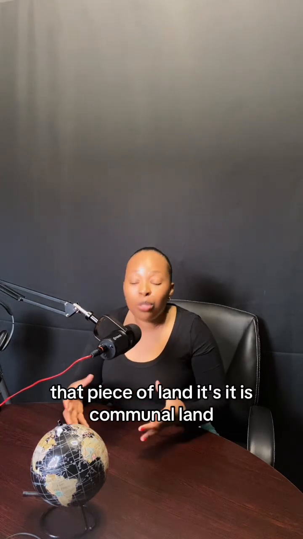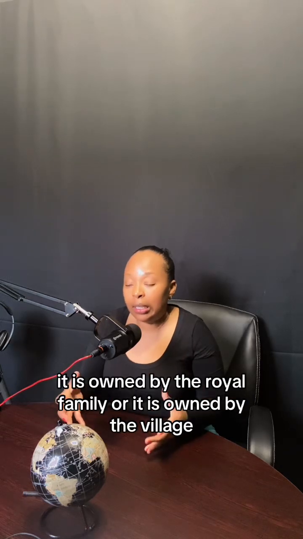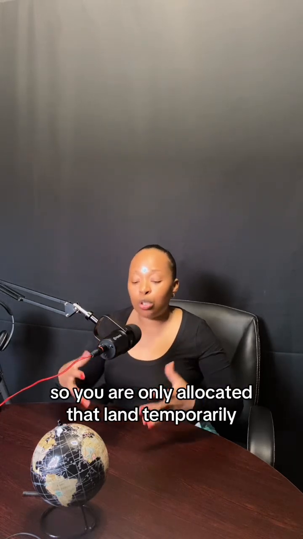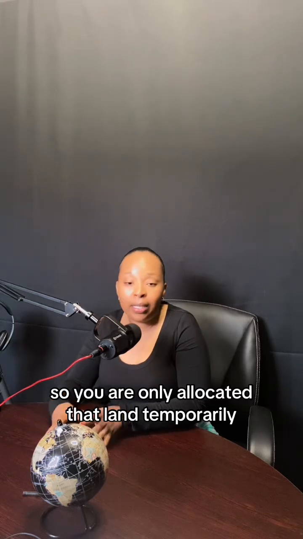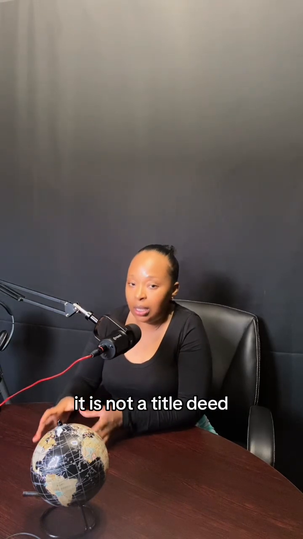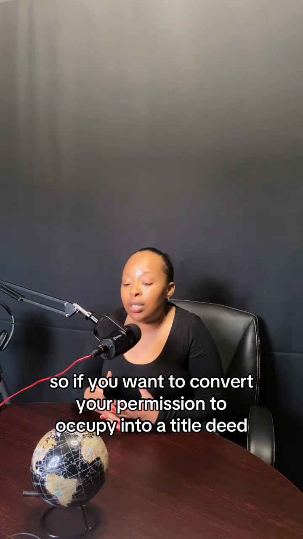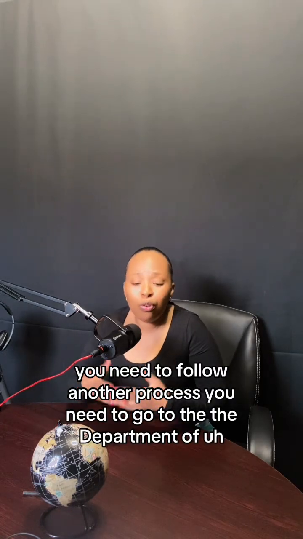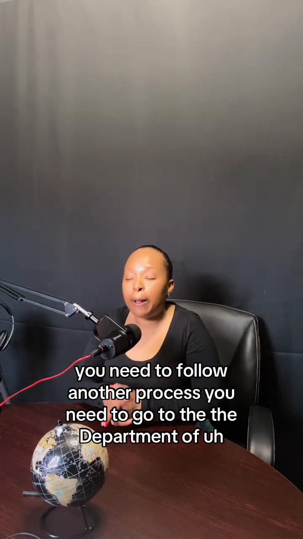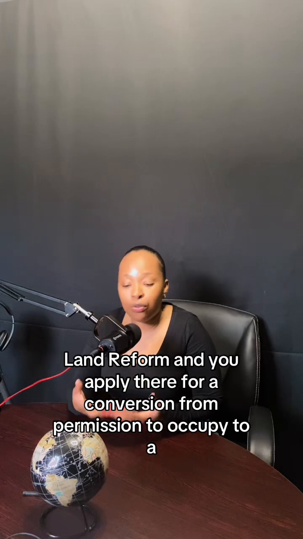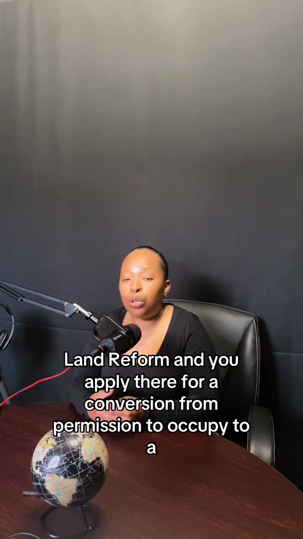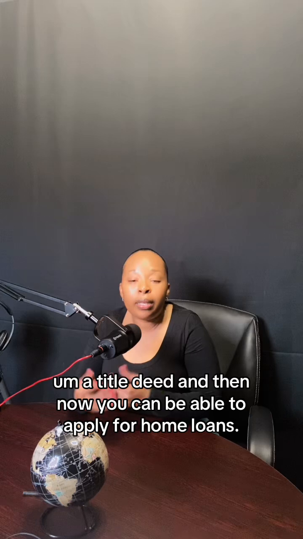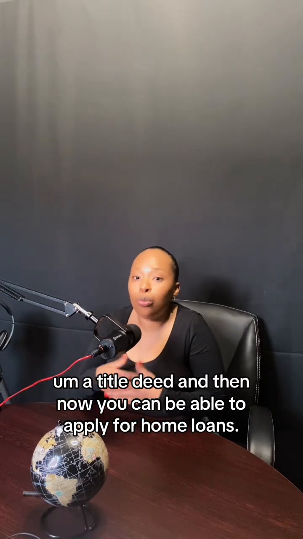Remember, that piece of land, it is communal land. It is owned by the royal family, or it is owned by the village. So you are only allocated that land temporarily. It is not a title deed. So if you want to convert your permission to occupy into a title deed, you need to follow another process. You need to go to the Department of Land Reform, and you apply there for a conversion from permission to occupy to a title deed, and then now you can be able to apply for home loans.